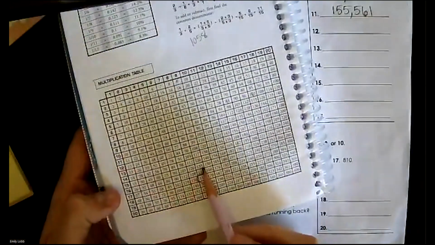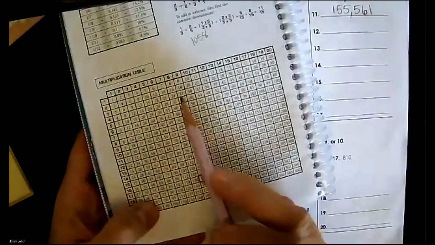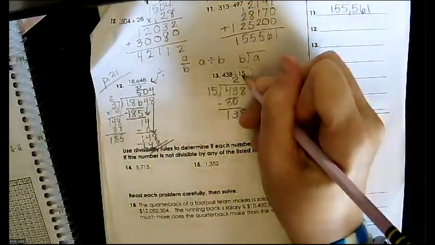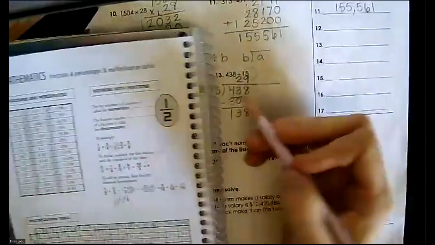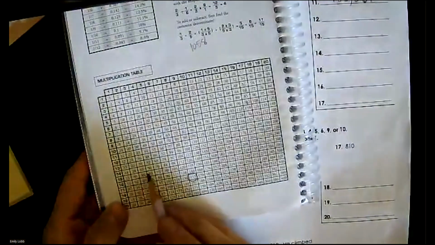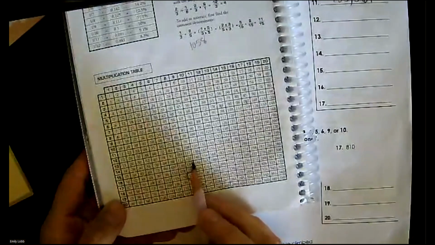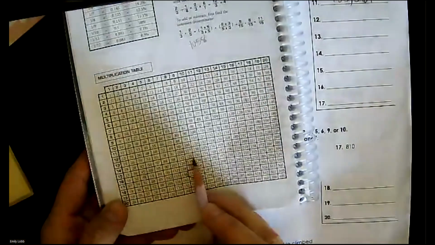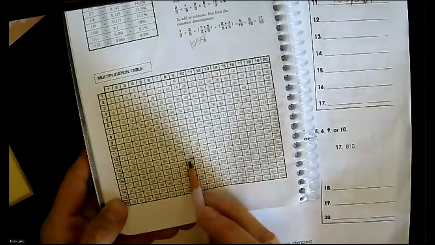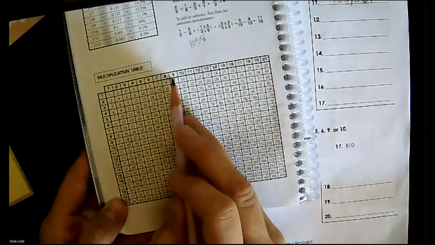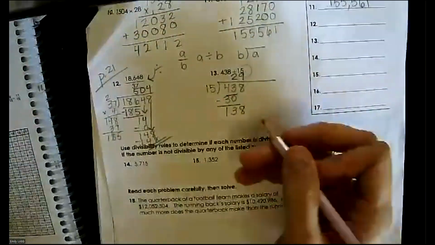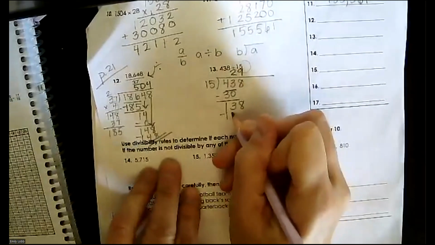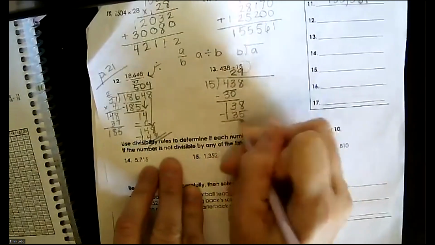So 15. So 135 is 9 times. Do you see how I did that? If I'm dividing by a number, I'm going to follow that number until I get close to it. 135 is as close as I can get without going over. So I'm going to go up to find my answer, which is 9. And then we would subtract 135.